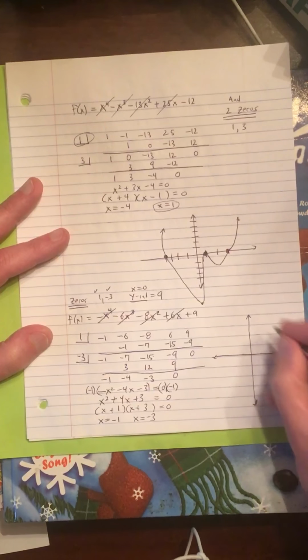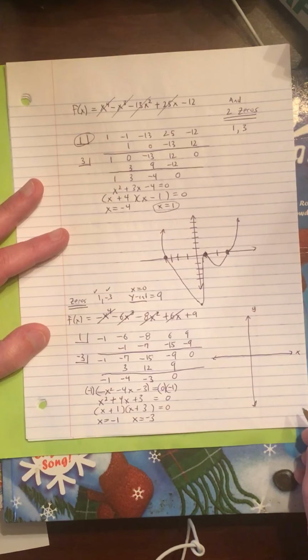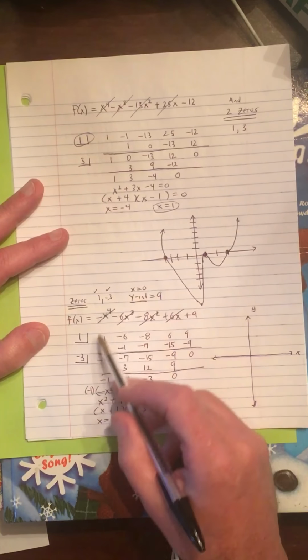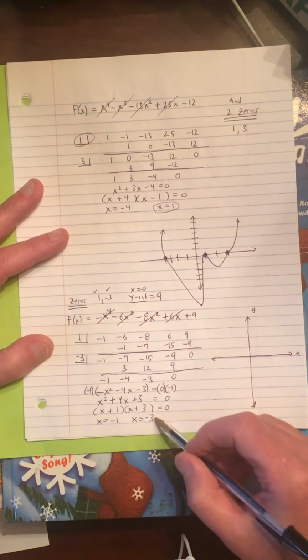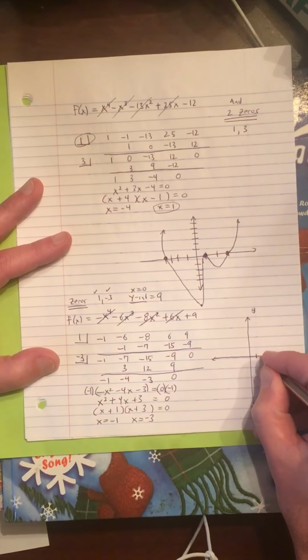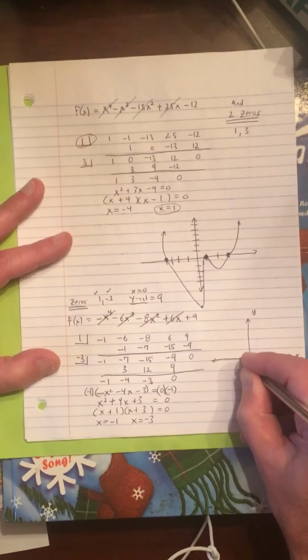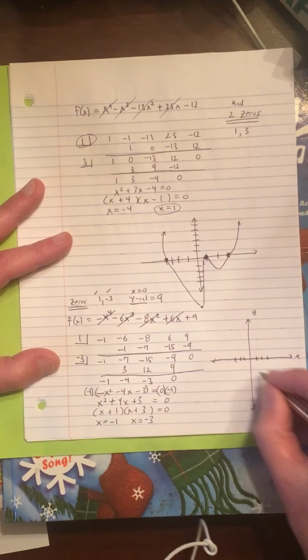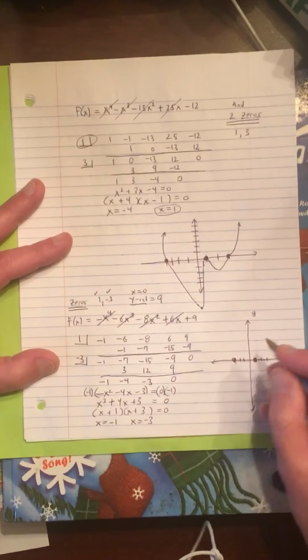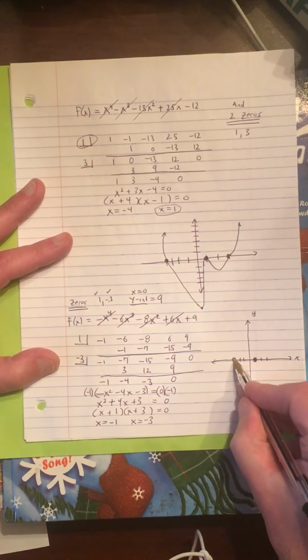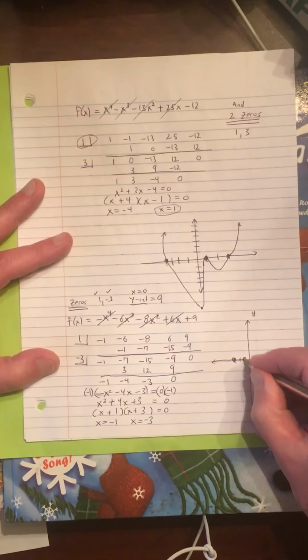Let's call it x and y. Oh, that's very nice. All right, so our zeros are at 1, negative 3, negative 1, and negative 3. So negative 3 is another double root. So let's just go 1, 2, 3, negative 1, negative 2, negative 3. There's 1 zero at 1 and 1 at negative 3. Another one at negative 3 and negative 1.